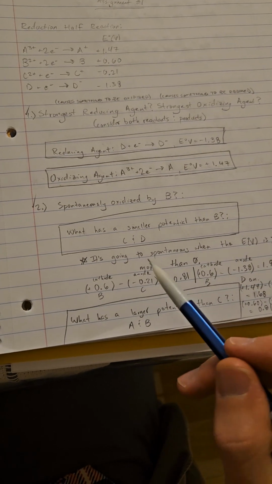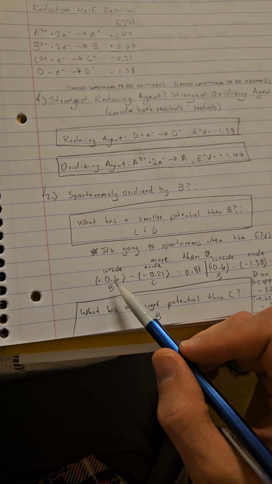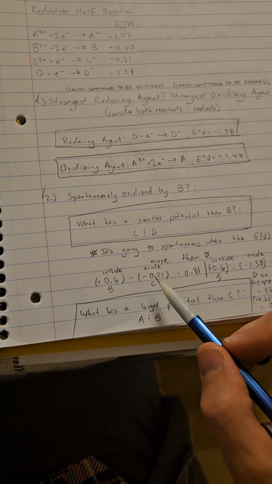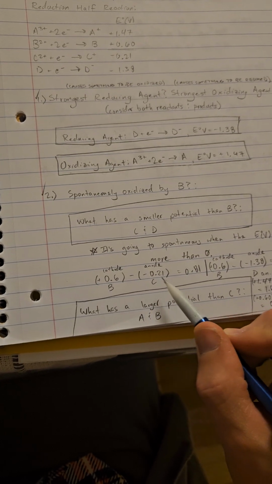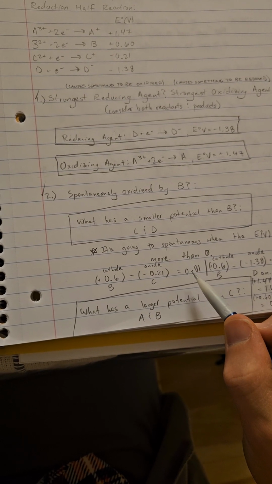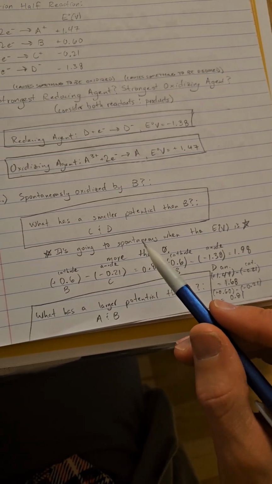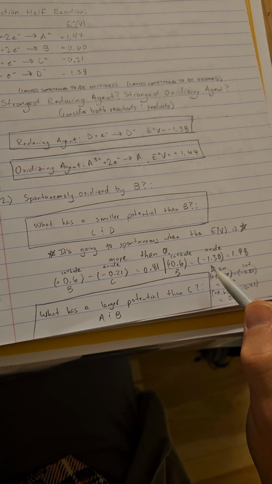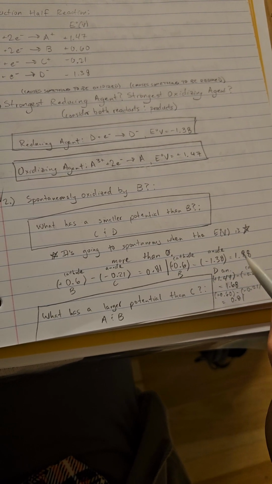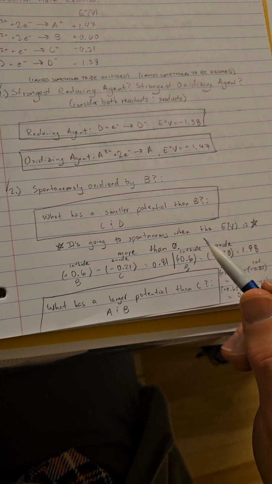But just to double check it, we can take our cell potential for B and our cell potential for C, and here if we do this math, we get 0.81, and this is greater than 0, which means that it's going to be spontaneous. We do the same thing for D, and we get this value, which is greater than 0, so once again, that checks out.